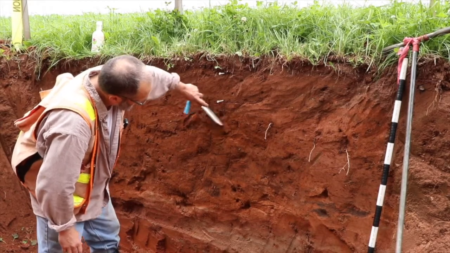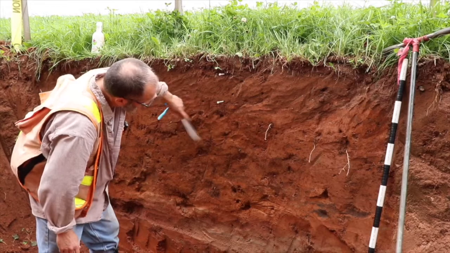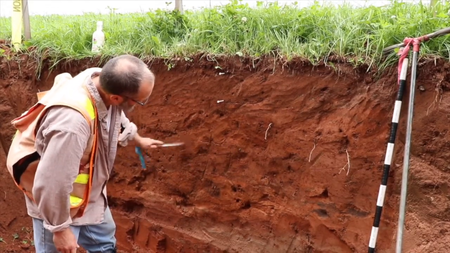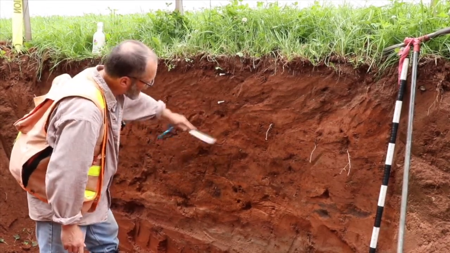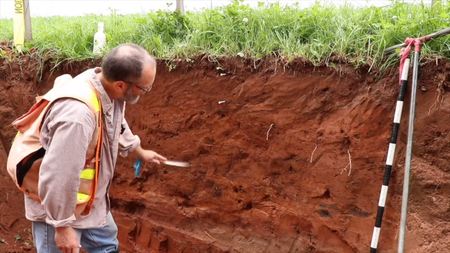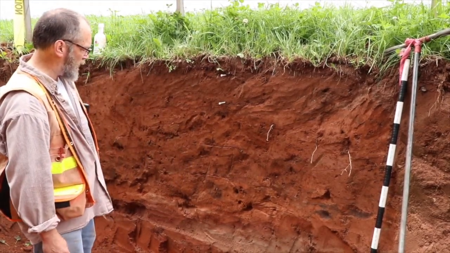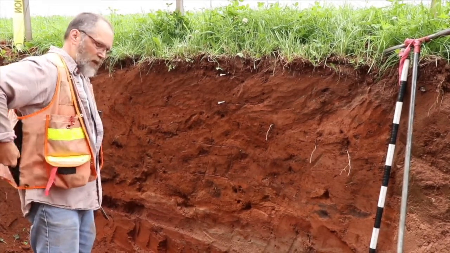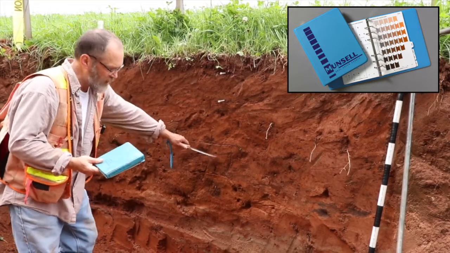So this area here is a little bit redder than this area here. It's subtle, and sometimes that's the case. That's parent material influence again. Very subtle changes between these two horizons, but it's there. And if you use a color chart, like one of these Munsell color charts, you'd be able to quantify that color as being different than that.